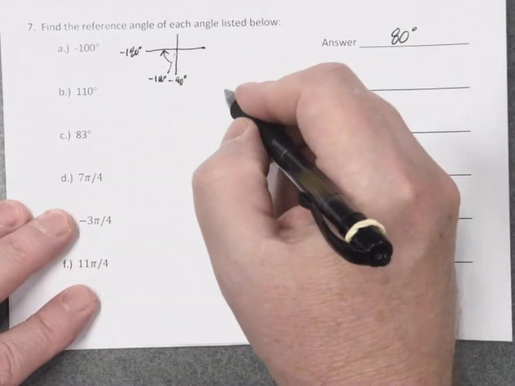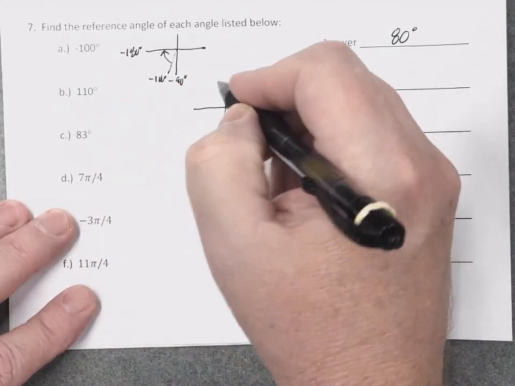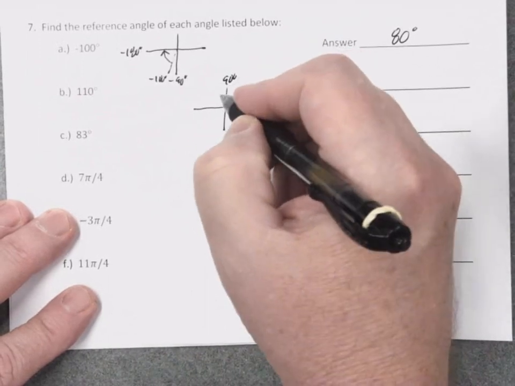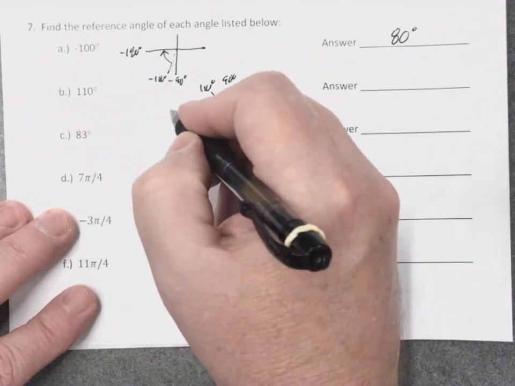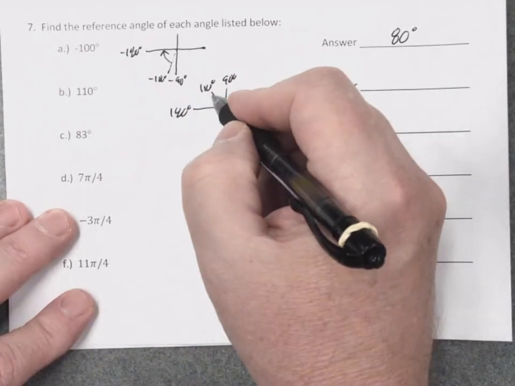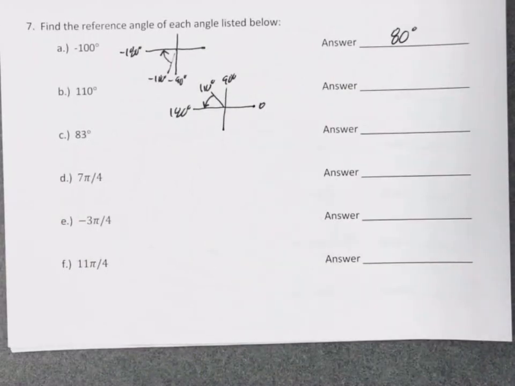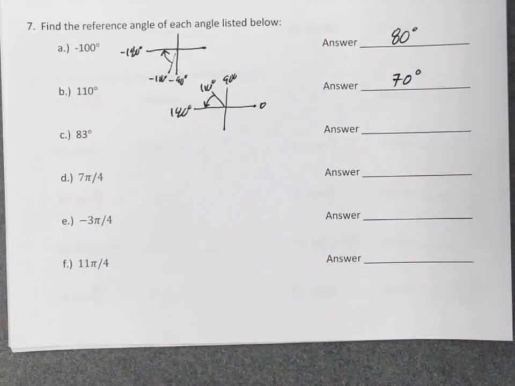So 110, so if there's 90 degrees, 110 is maybe right here. So once again, here is 180. This is going to be my reference angle. What's the angle between 110 and 180 degrees? 70 degrees.